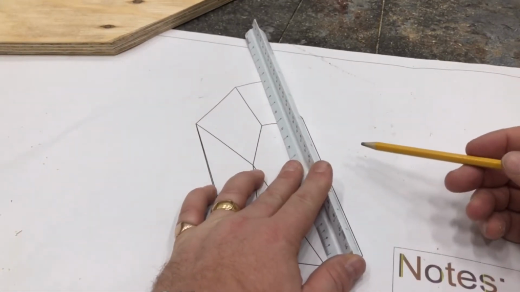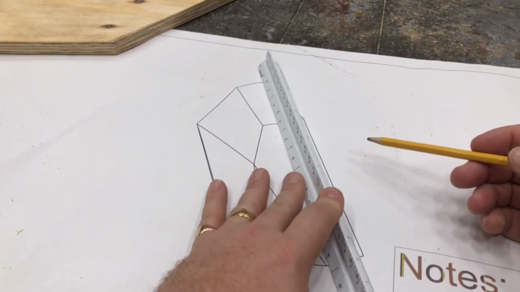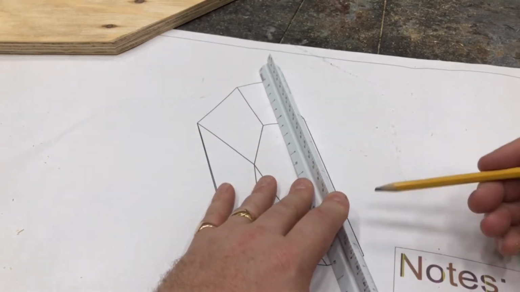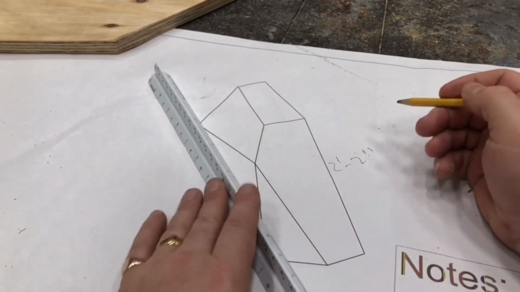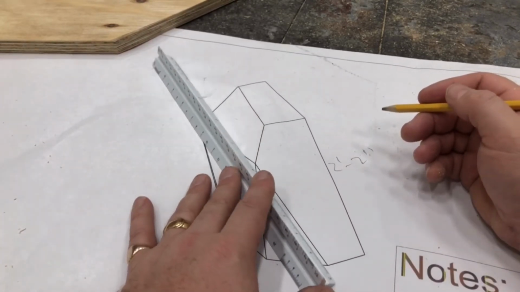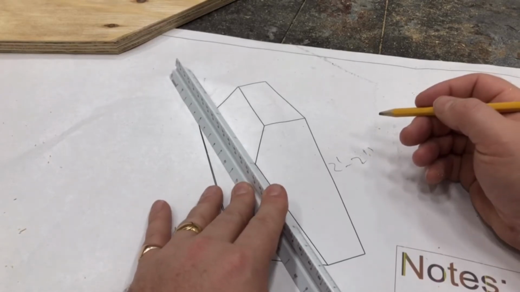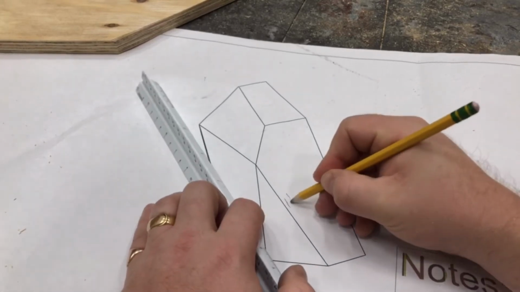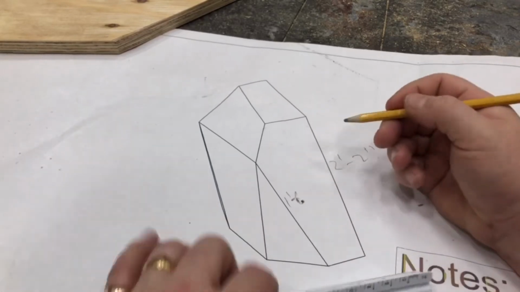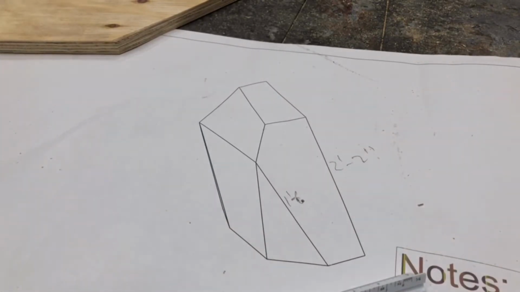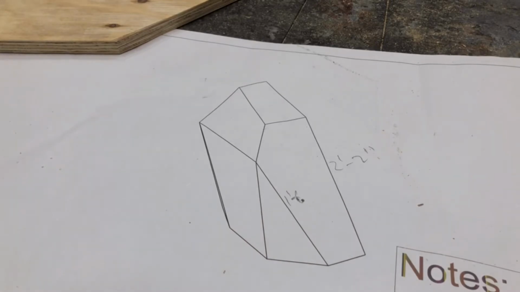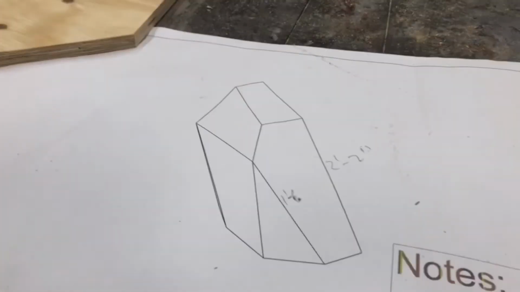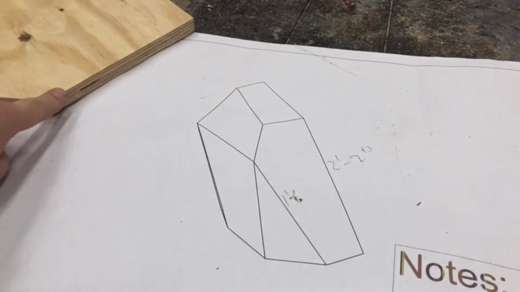So this looks like it is 2 foot. I'm going to call this one 2'2". That side is 1'6". This measurement here is this measurement here.